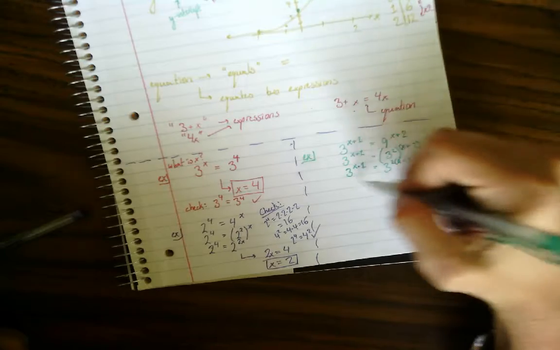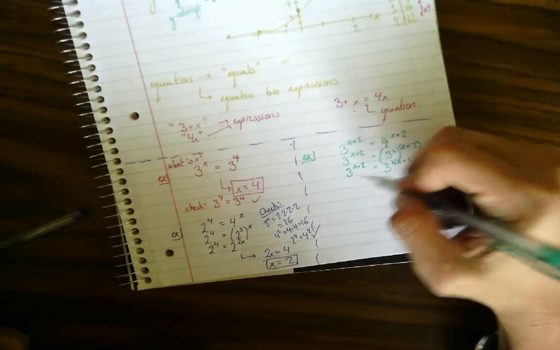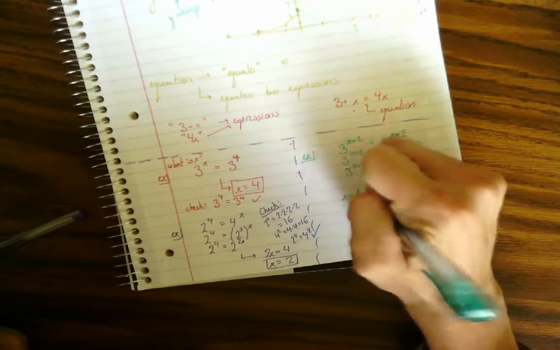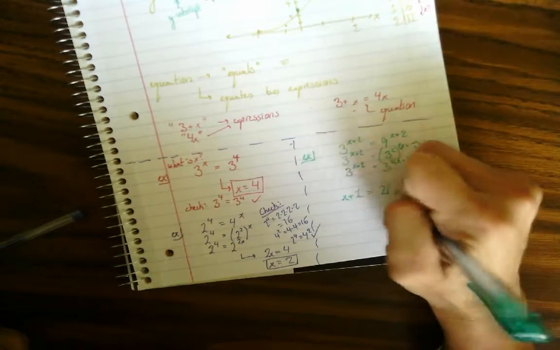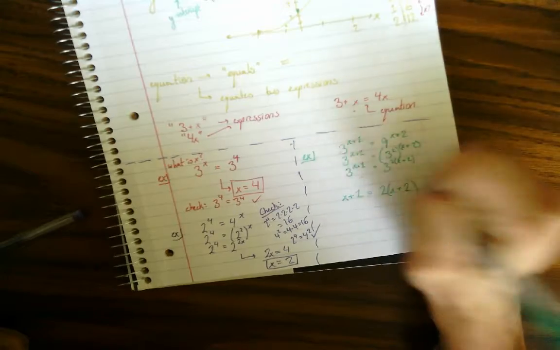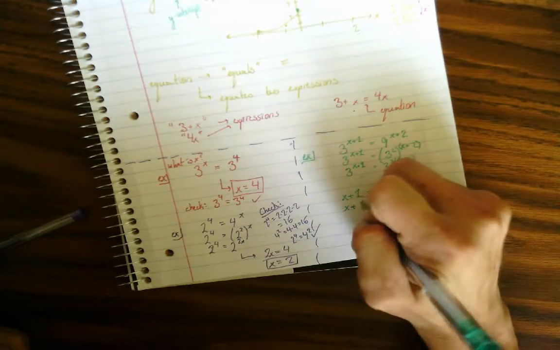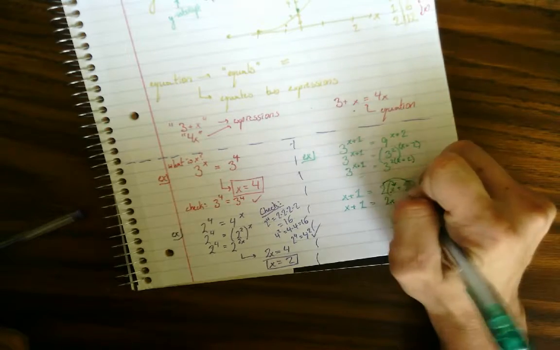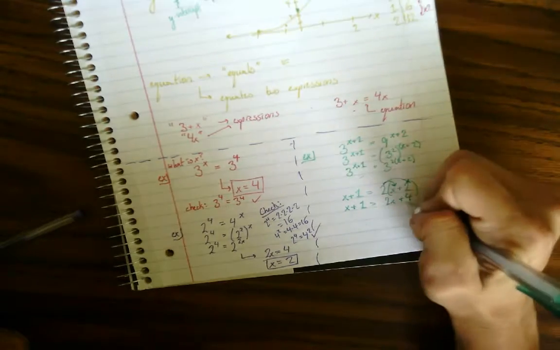Now that we have the same base, we can start ignoring them, looking just at the exponents. So x plus 1 is equal to 2 times x plus 2, where x plus 1 is equal to 2x plus 4. And then it's just some algebra.